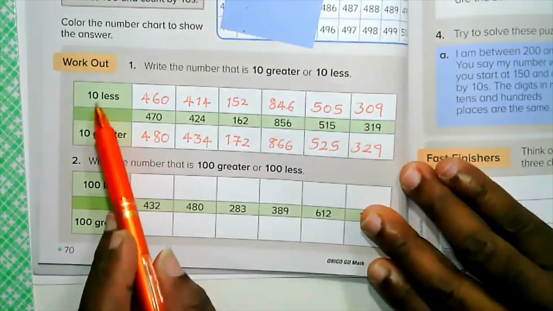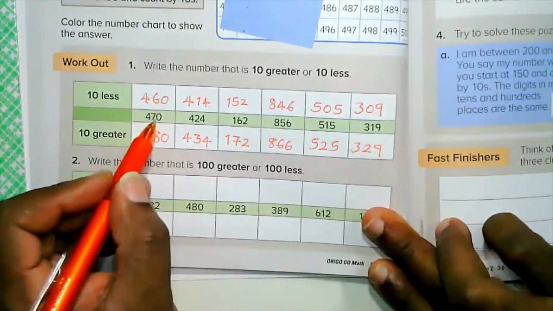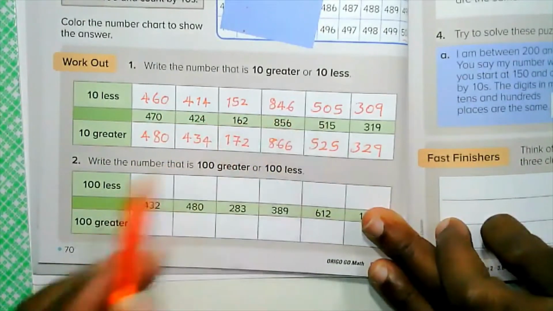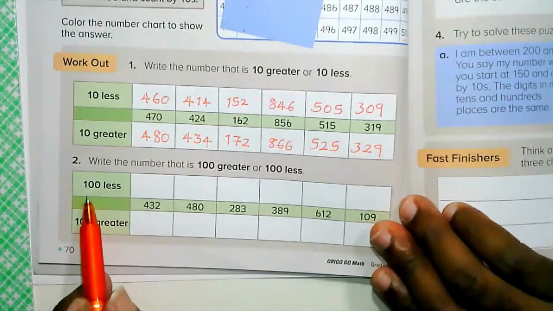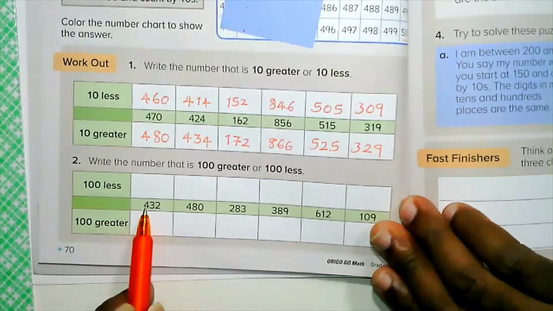Number 1, because it's 10 less, we only have to change the tens. Work with the tens. So number 2, because it's 100 less or 100 greater, we only have to work with the hundreds.